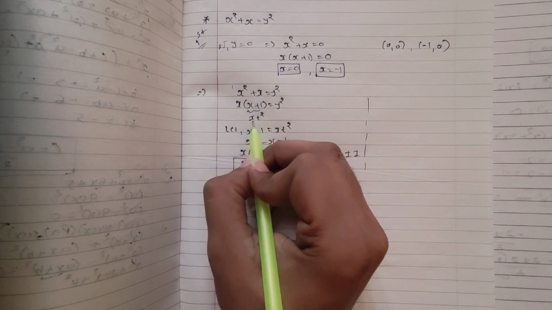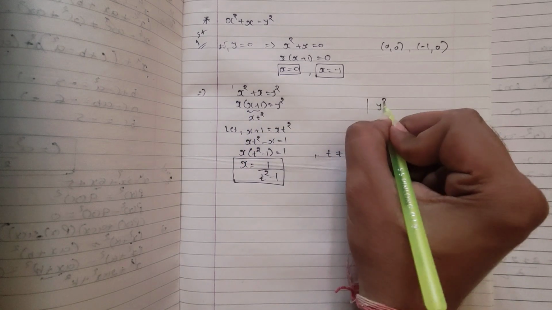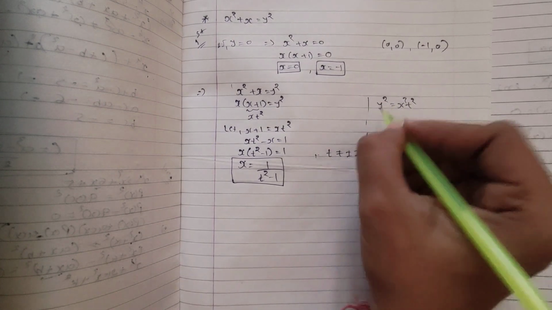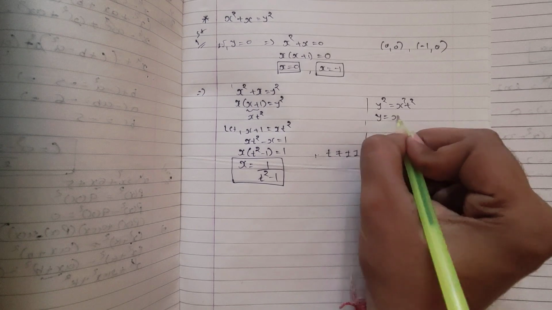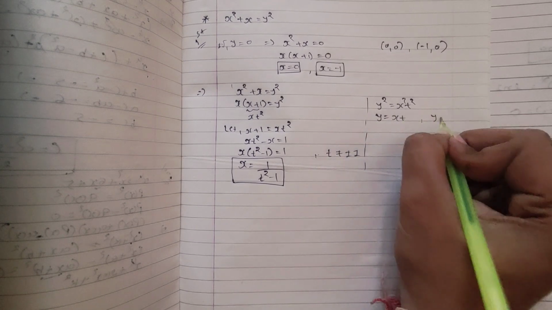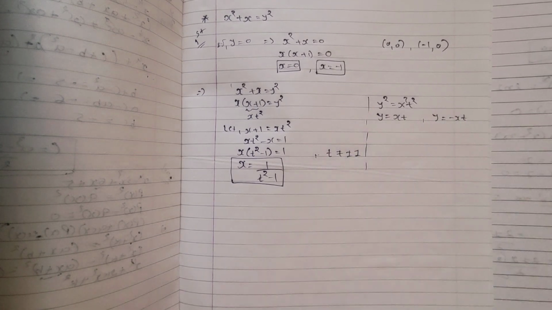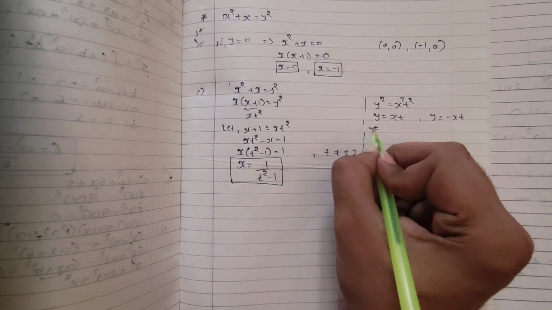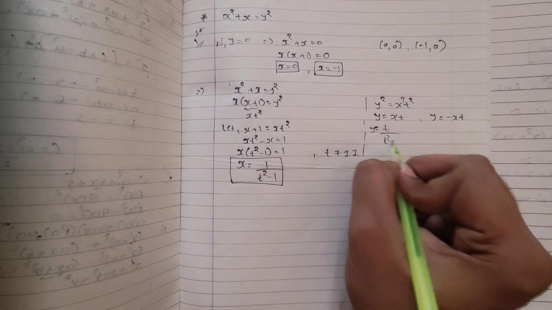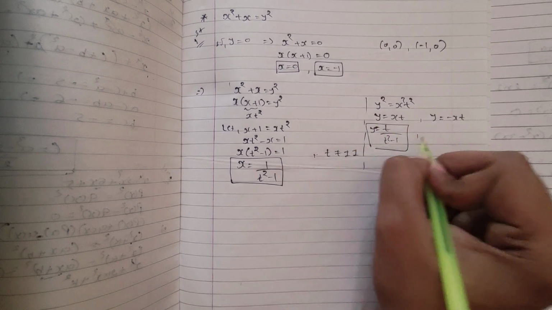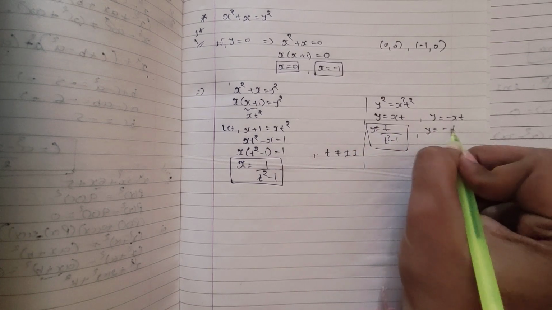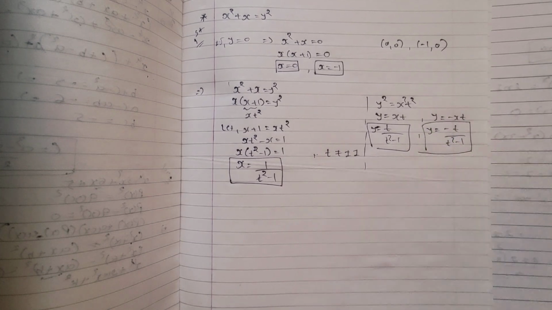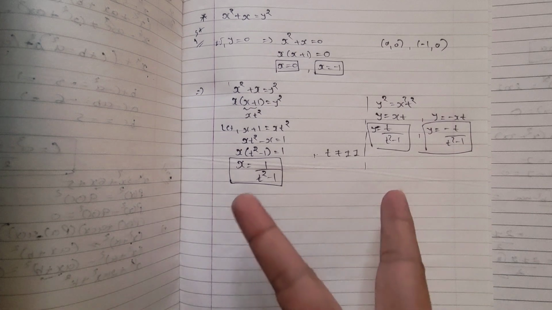I have assumed x plus 1 equal to x t square. So I can write y square equal to x square t square, right? So I will get two values: y equal to xt, and y equal to minus xt. Agree? Now if I simply put the value of x from this equation, then y equals t divided by t square minus 1, one value, and another value will be y equal to minus t divided by t square minus 1. Agree?